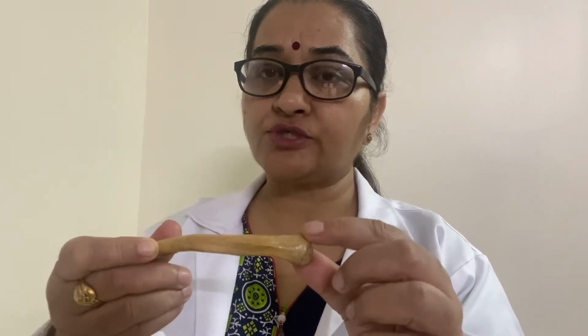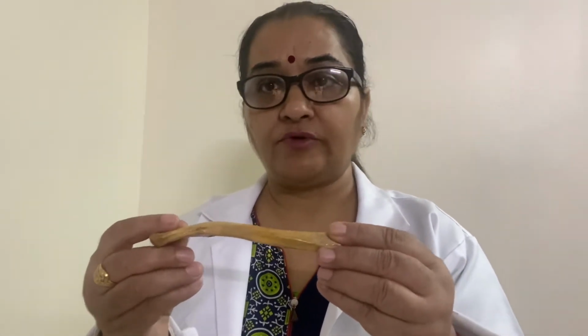So the interclavicular ligament is attached at the medial end of this clavicle, and this quadrilateral portion is covered by the fibrous capsule for the sternoclavicular joint. Now coming to this portion, an important ligament is attached here, the coracoclavicular ligament.